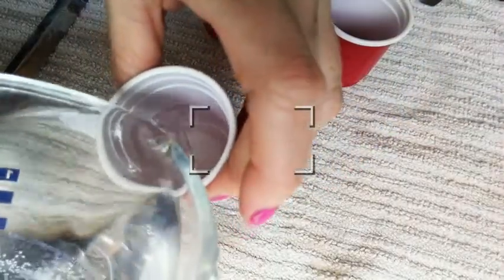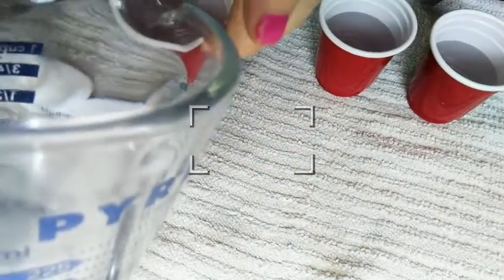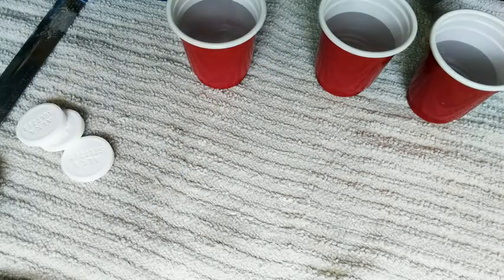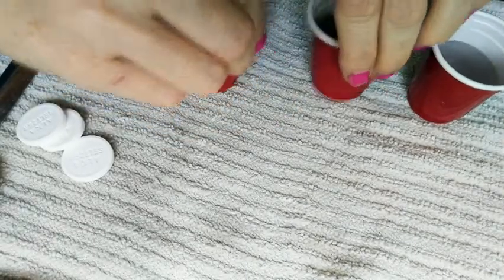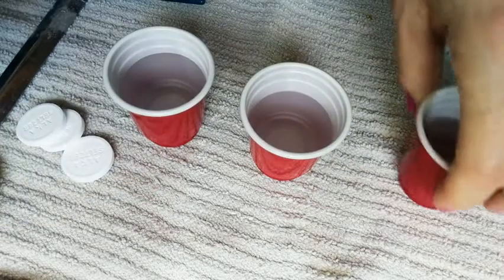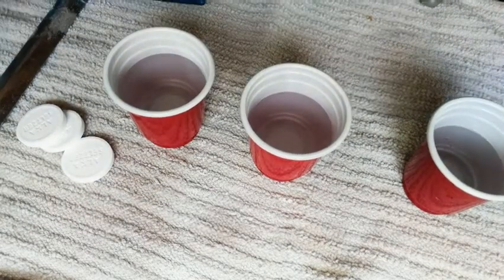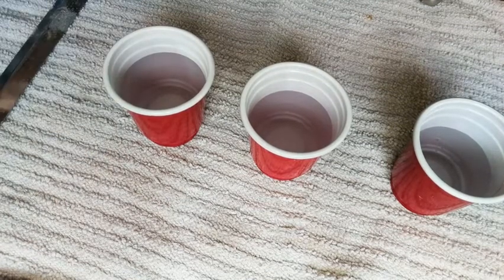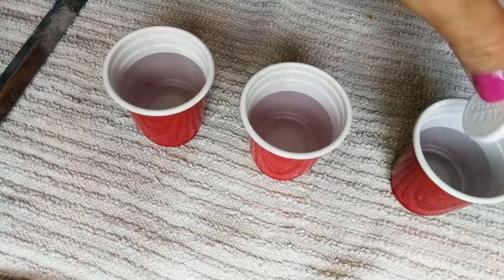Okay. So we're going to go ahead and fill these up here with the same volume the other guys had. This will be a little bit easier to make it simultaneous too. Let's again line these guys up. And I will get the timer going the second I get these guys all dropped in.